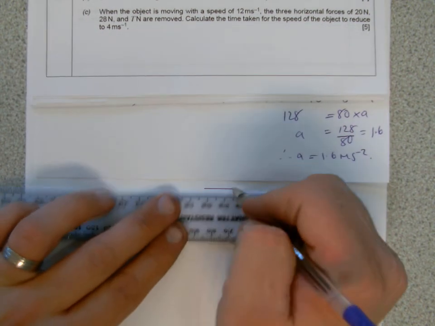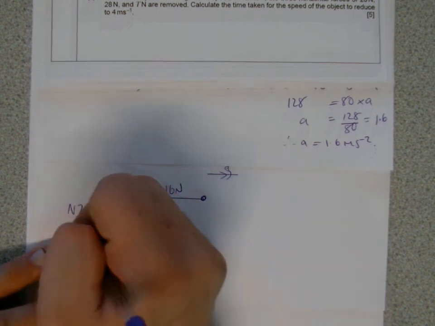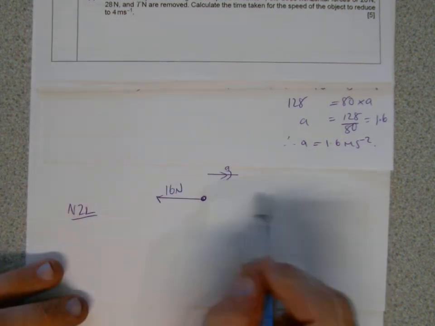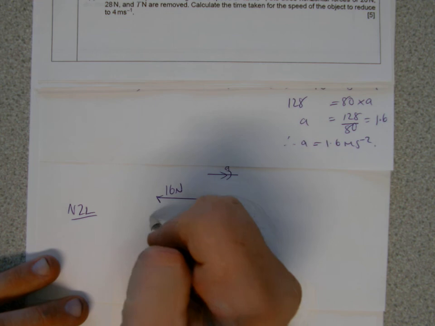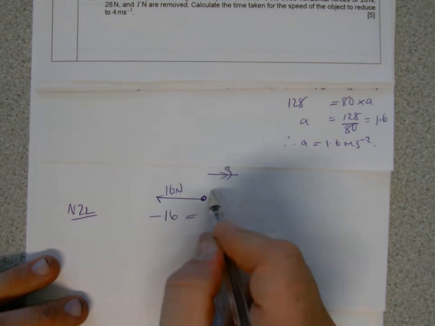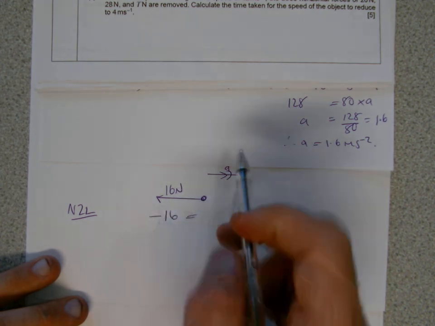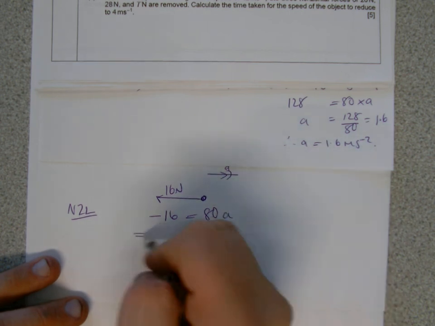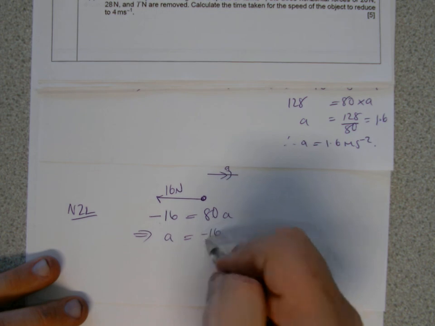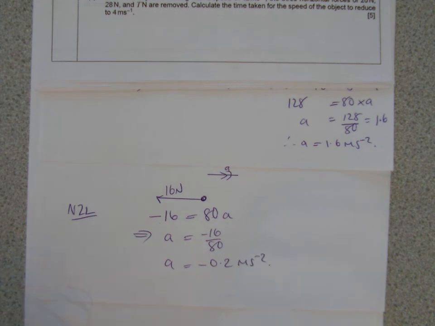So if we use Newton's second law again in the direction of movement, there's nothing going in the direction of motion now because all those pulling forces have been removed. We've just got the 16 newtons opposing it. The only force is the resistance force. So we have minus 16 equals 80A, mass times acceleration. That implies the acceleration is minus 16 over 80, so acceleration will be minus 0.2 meters per second squared. So we've got negative acceleration.